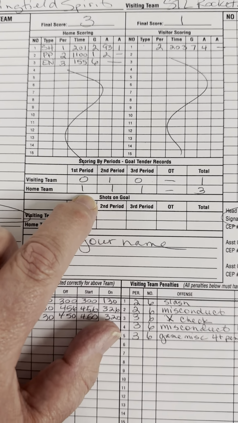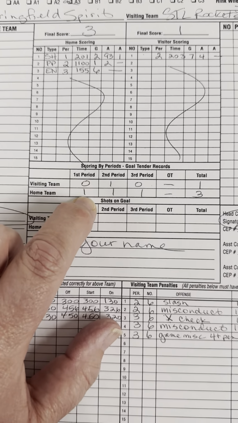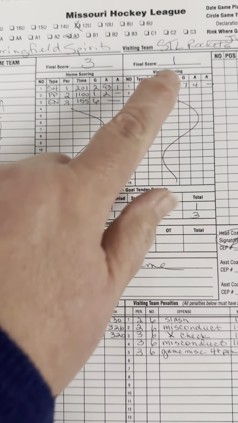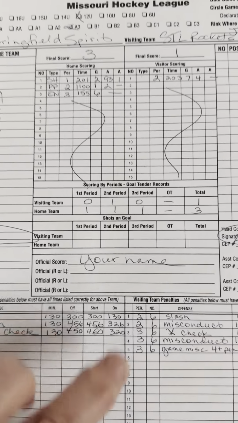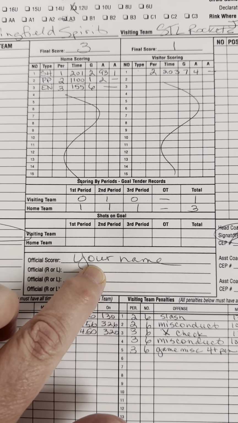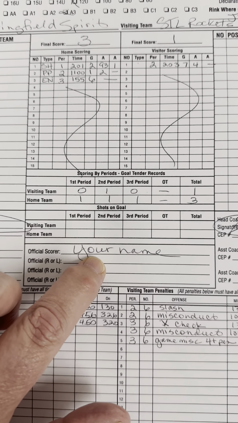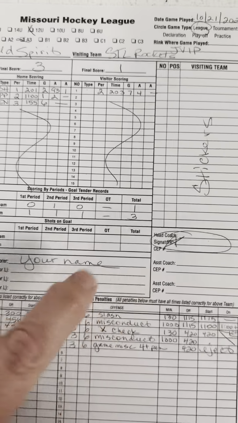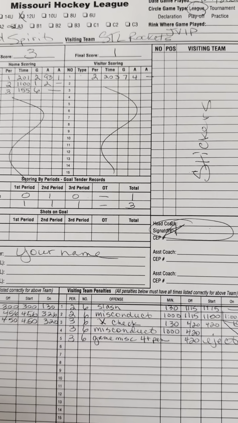So after each period, I usually just go and this is the number of goals scored in each period, and then they should all add up to the final score, which should also cross-check up here. You need to sign this as well, so I just print my name usually. This tells them who the official scorer was in there, and then here's the other place for the other coach to sign that.